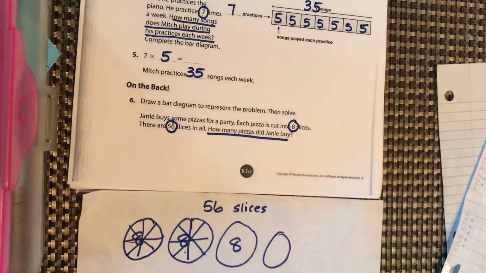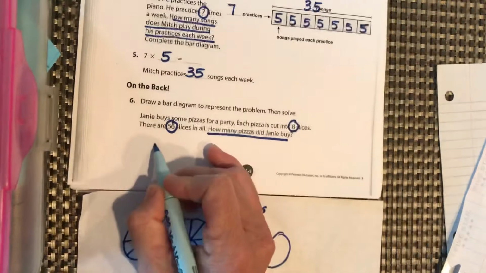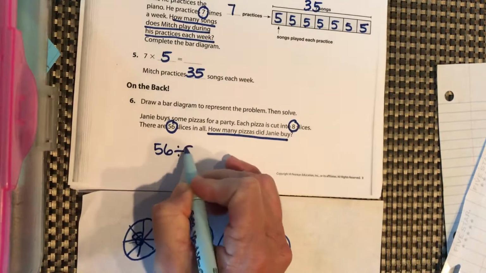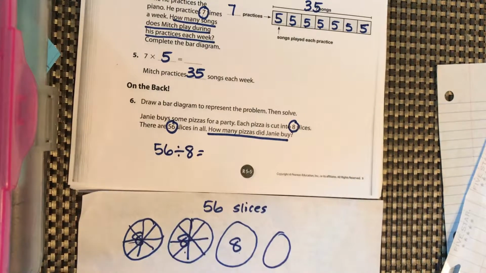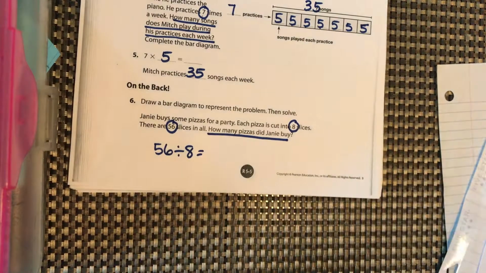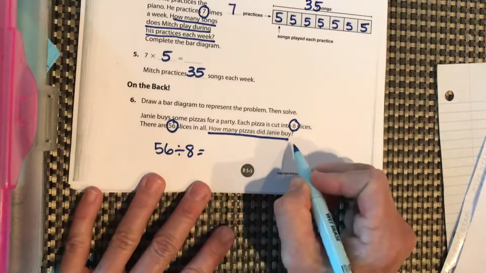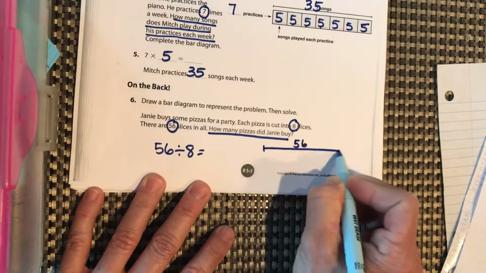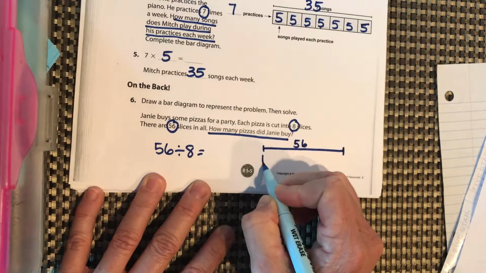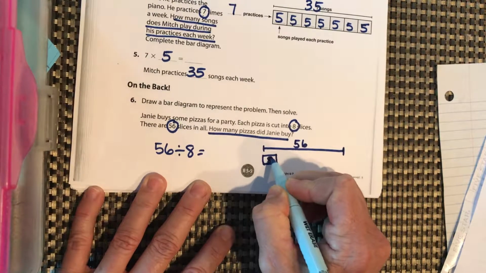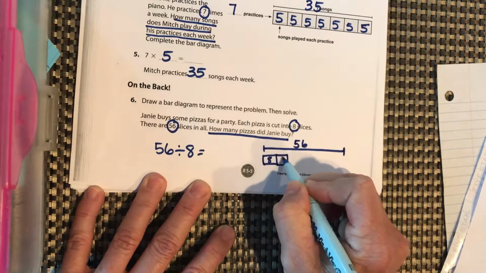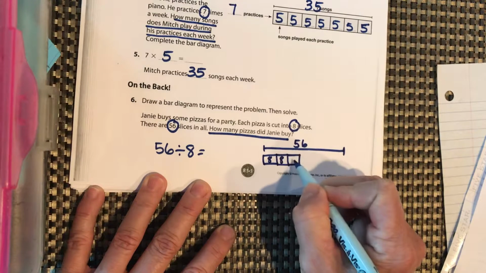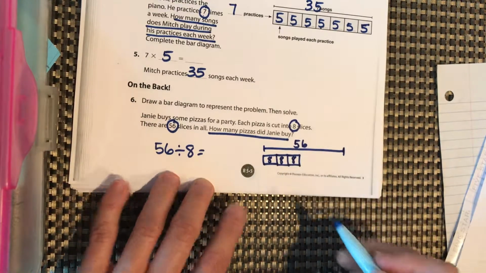Okay, so I want you to draw a bar diagram on the back. Pause it and come back. Okay, your bar diagram should have 56 on the top. And then we should be drawing 8 slices and 8 slices, and we just have to keep going with our 8s until we get to 56.